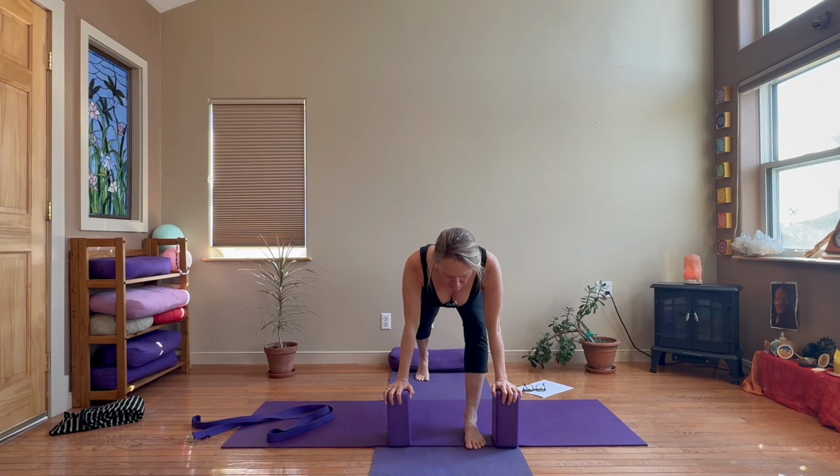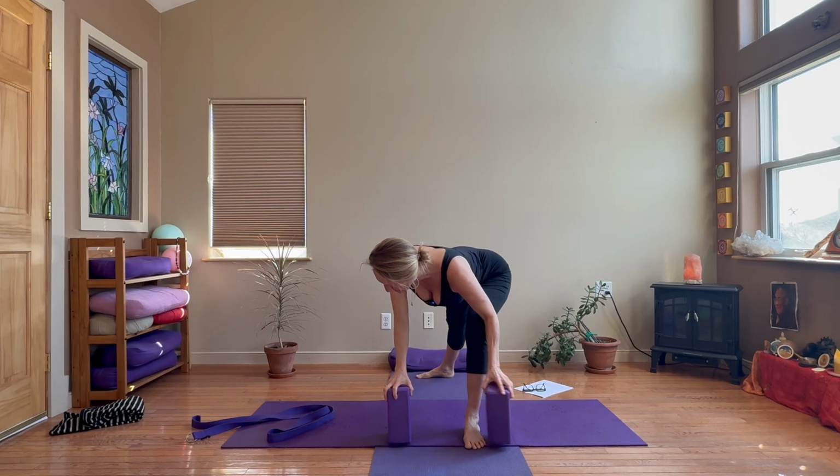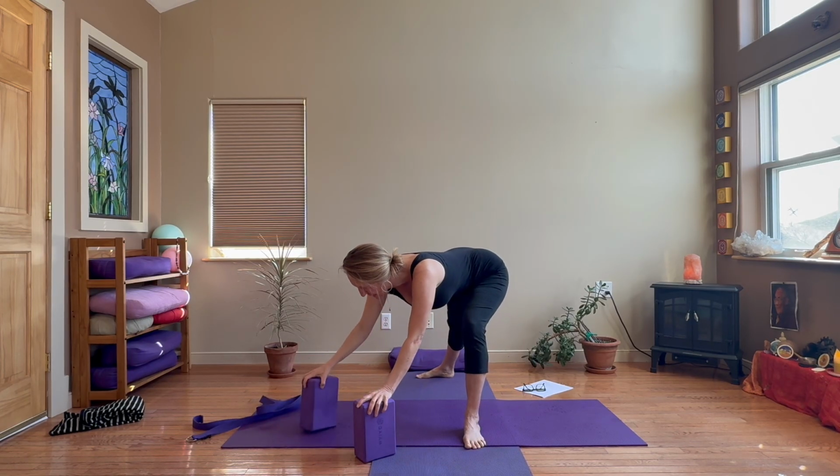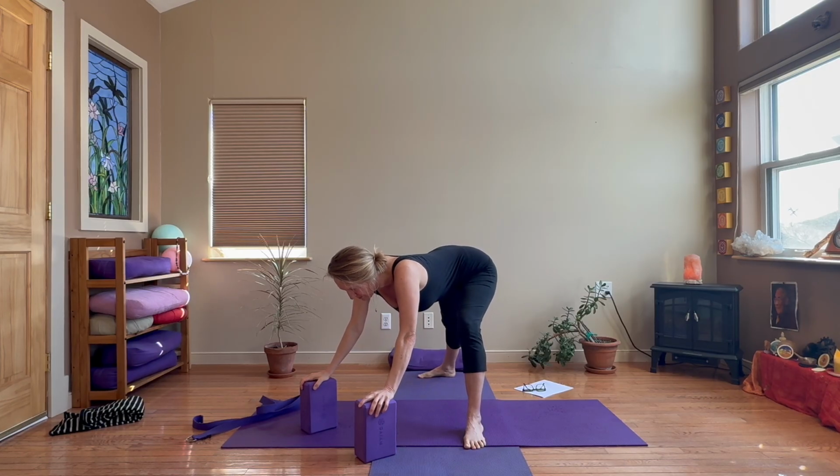Melt something between the shoulders. Easy does it in the breath. In the inhalation, turn the back foot to be parallel to the mat. Take both blocks to the inside. Nice. And take a moment to pause here.